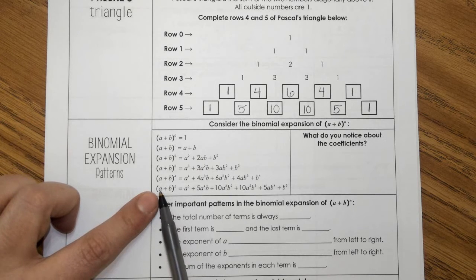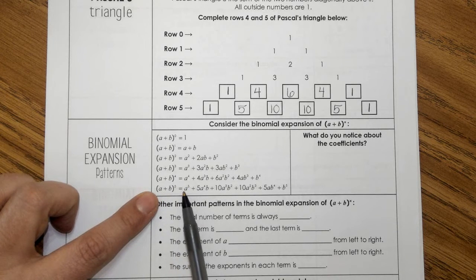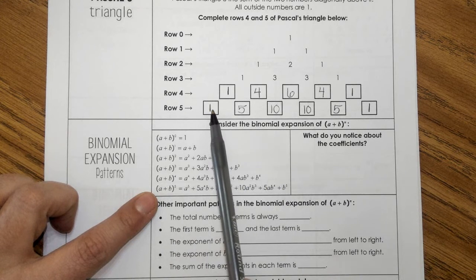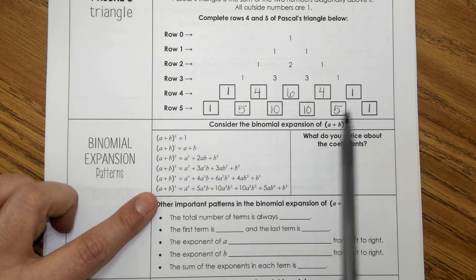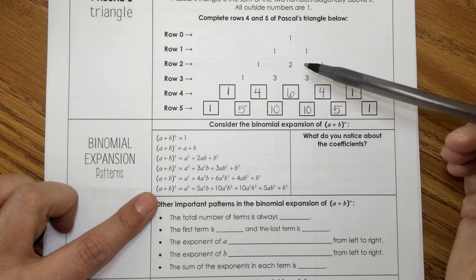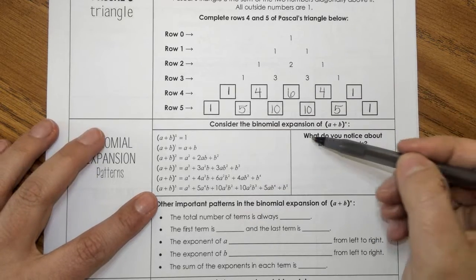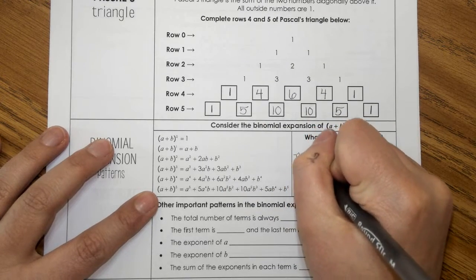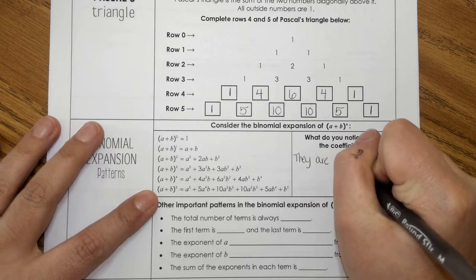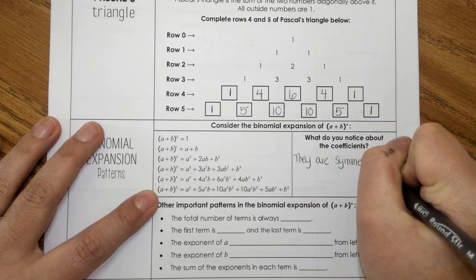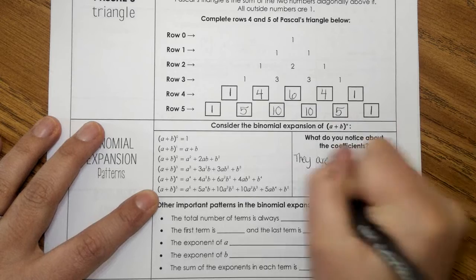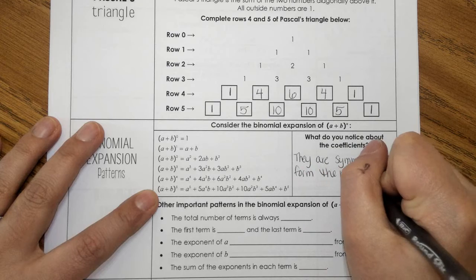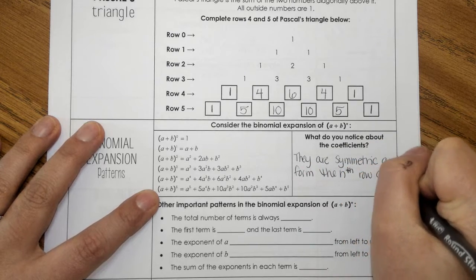Same thing down here. A plus b to the fifth power, the coefficients are 1, 5, 10, 10, 5, 1. So look at that. 1, 5, 10, 10, 5, 1. So we can use Pascal's triangle to help us expand. So what we're going to write here, and what do you notice about the coefficients? They're symmetric. And form the nth row of Pascal's triangle.